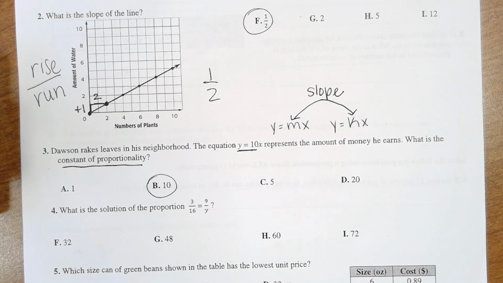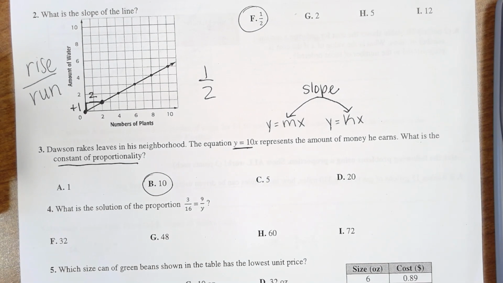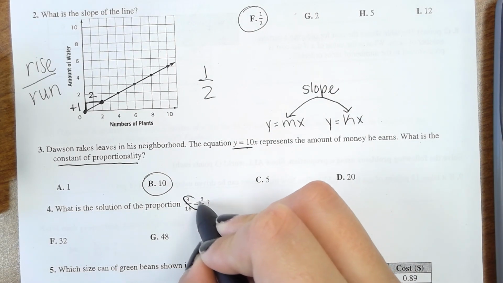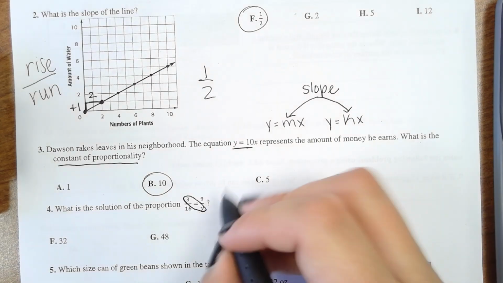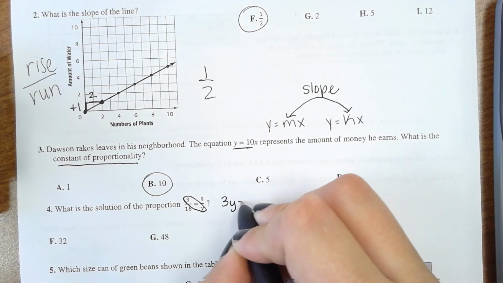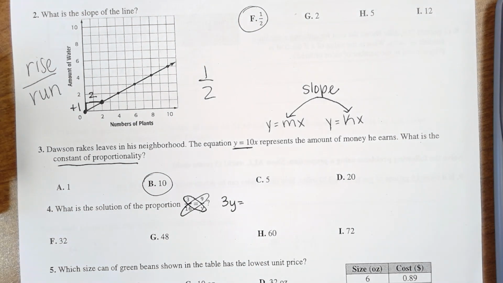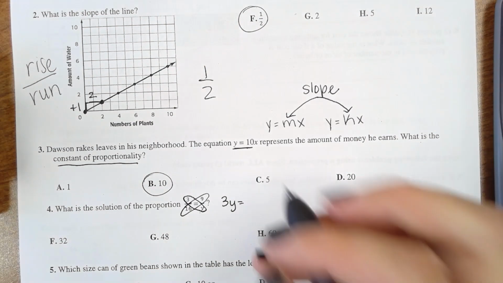Number 4, what's the solution to the proportion? So remember, this is the cross products. So you multiply your diagonals. So if I were to multiply 3 times y, that gives me 3y. If I multiply my other diagonal, if I take 16 times 9, that would give me 144.